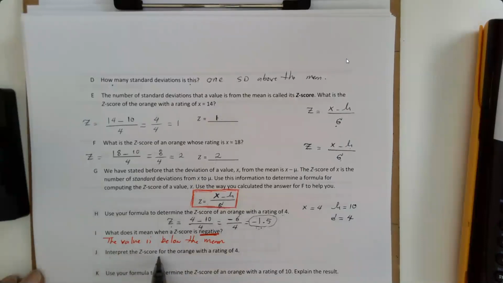Interpret the z-score for the orange with a rating of 4. This orange with rating of 4 is 1.5 standard deviations below the mean.